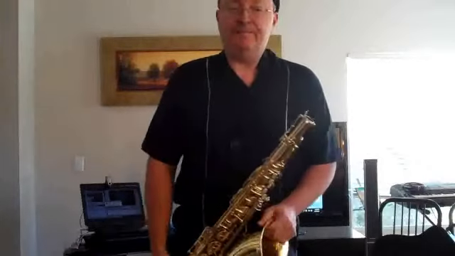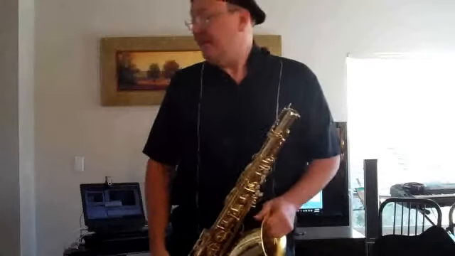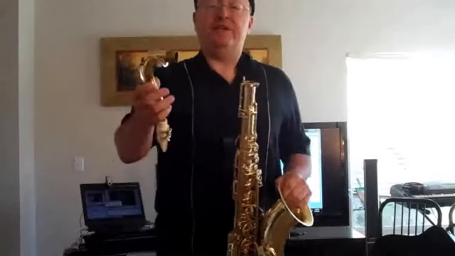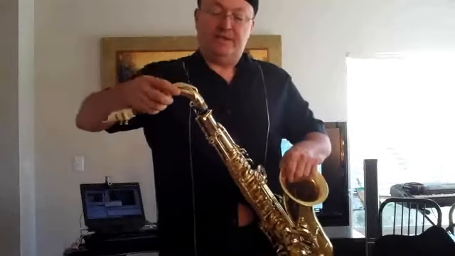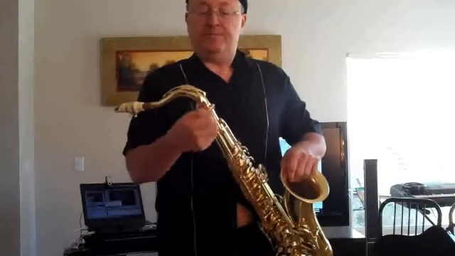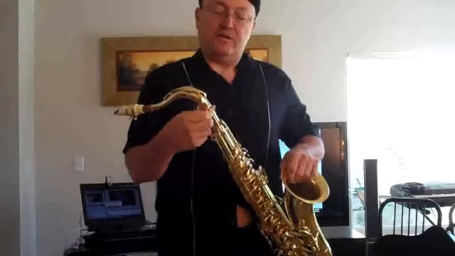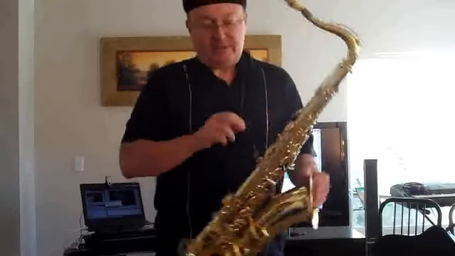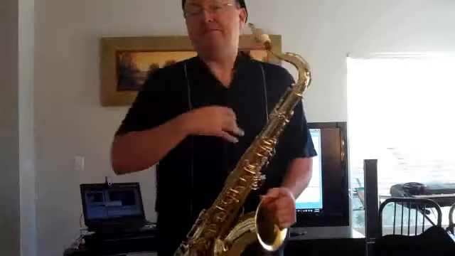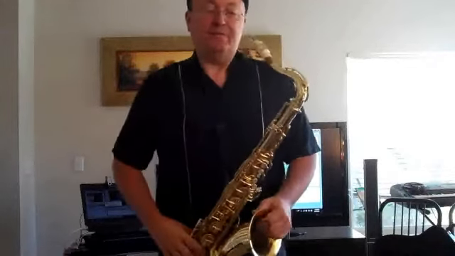So if it does slip, it won't hit the ground. From here, you take your neck and insert it into the top of the horn. And there's also another clamp right there. So that's pretty much assembly of the saxophone. Once you have your reed in place, you put your mouthpiece on the neck of the horn, then put the neck onto the body of the horn.